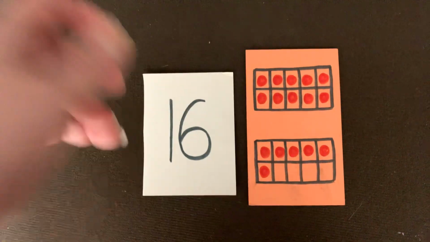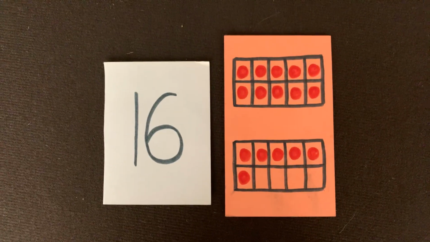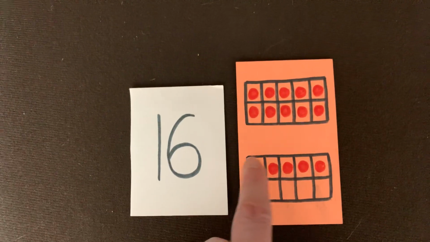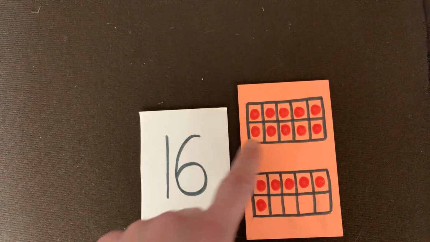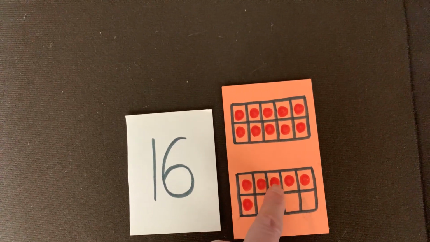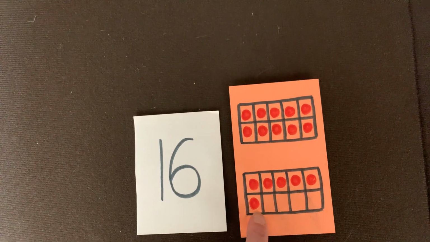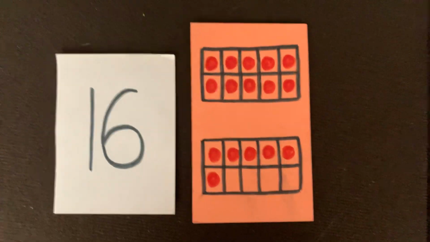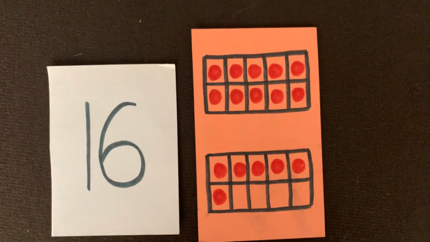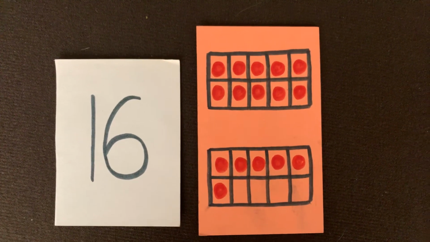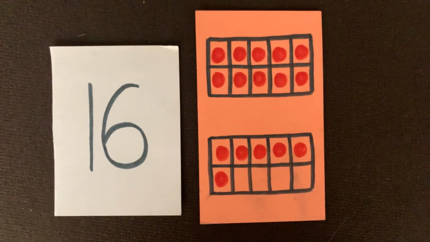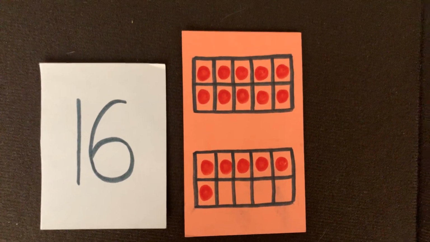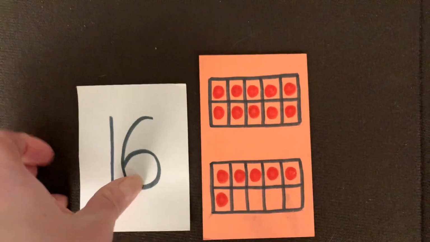You said 16, that's correct. 10 plus 1, 2, 3, 4, 5, 6 equals 16. Because you can count 10, 11, 12, 13, 14, 15, 16 to get your answer. Some of you can know just by looking at it. You don't even have to count. And some of you need to count, and that's okay. However you get the answer is all right. Because each one of us does it in our own way. And that's fine. Let's try the next one.